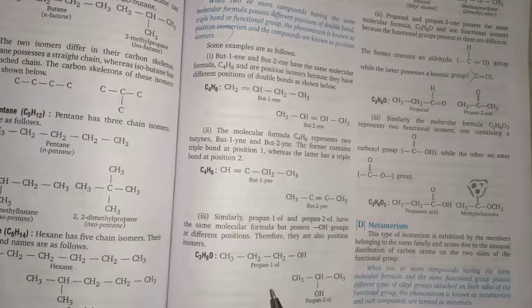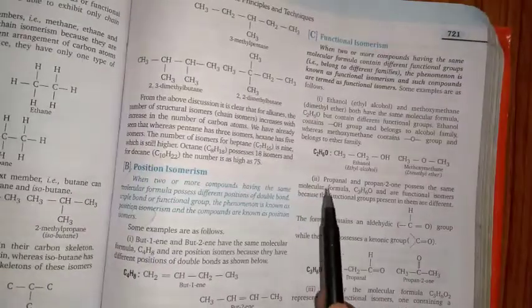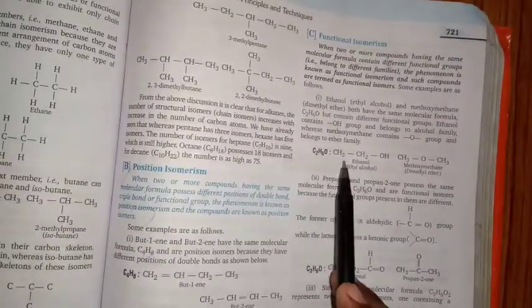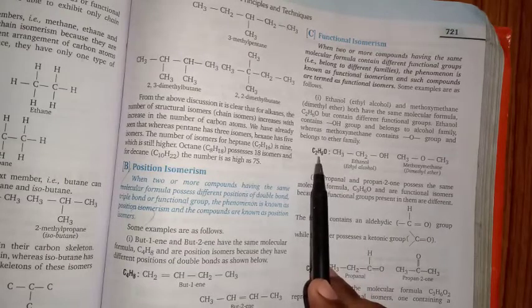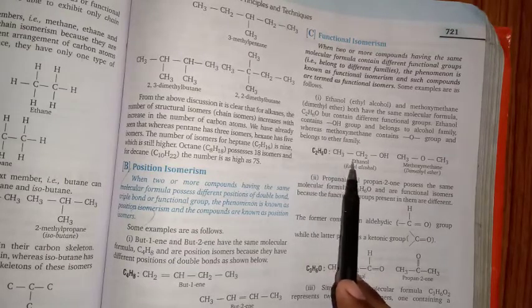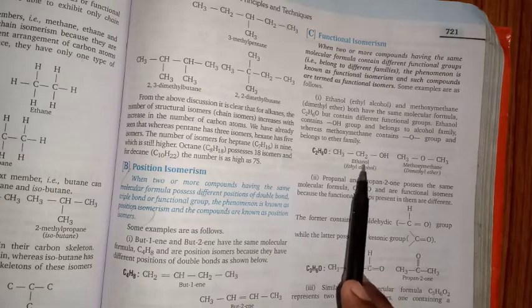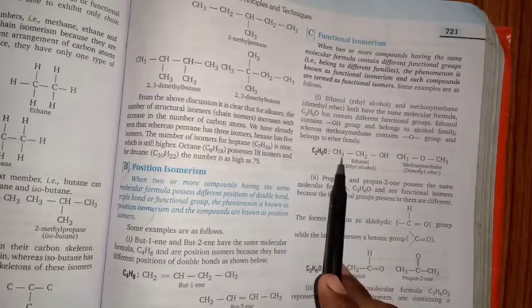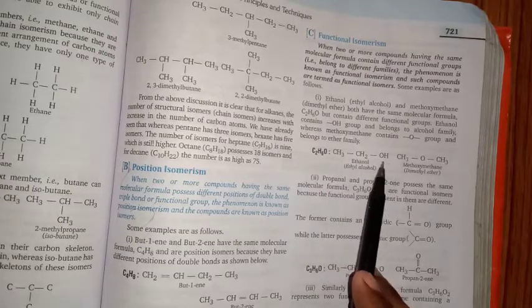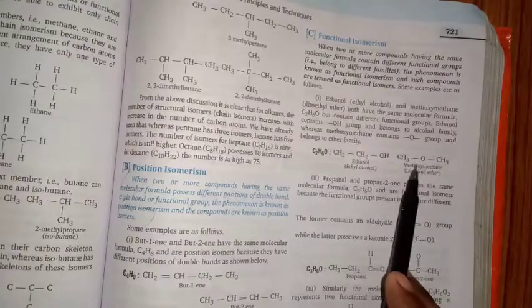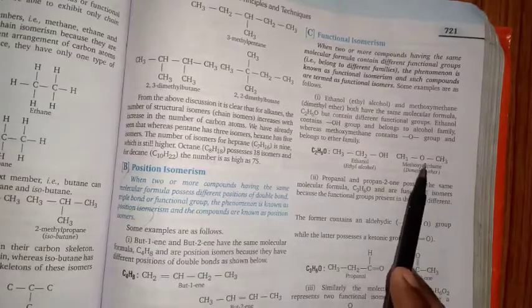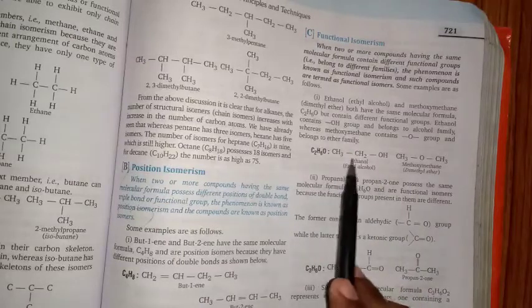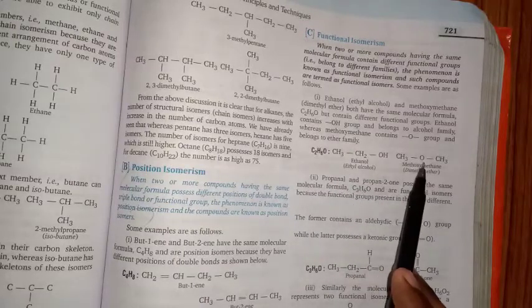The next kind of isomerism is functional isomerism. In that case the whole functional group is changed to another functional group. See here the molecular formula C2H6O. It becomes ethanol, C2H5OH: 2 carbons, and hydrogens 5 plus 1, 6. But here it becomes methoxymethane, an ether formed from the same molecular formula. One is an alcohol, another is an ether.